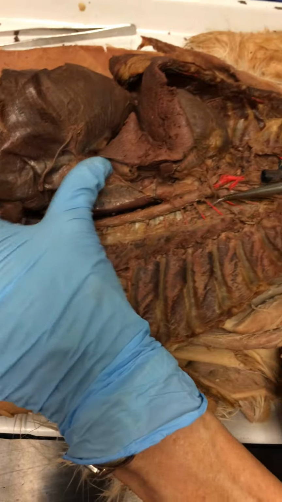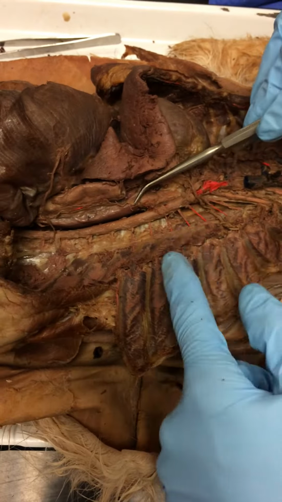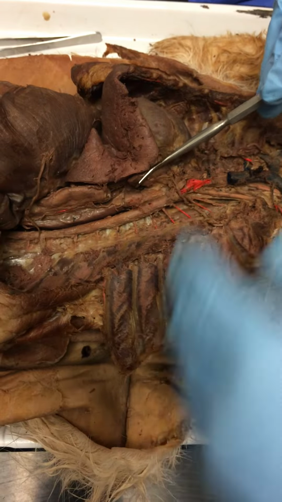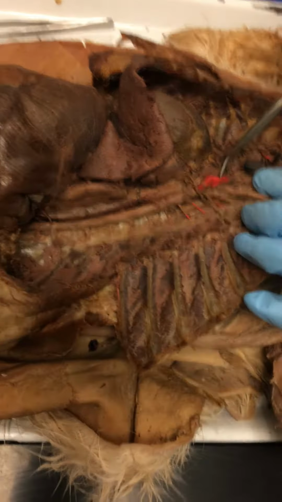And all these little things right here, these little arteries, those are all the intercostal arteries going out to the ribs. It looks like threads.